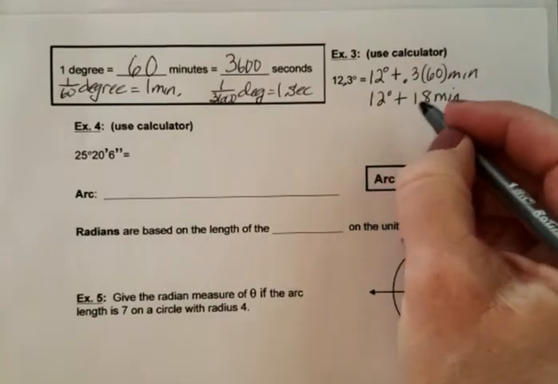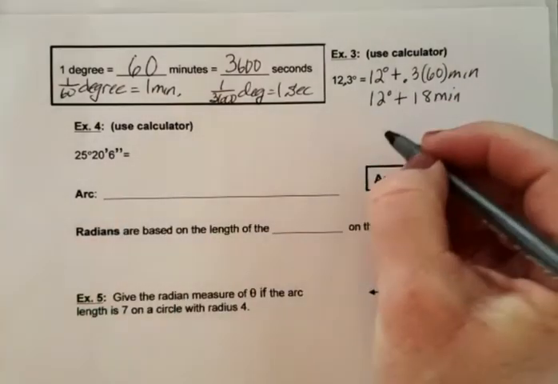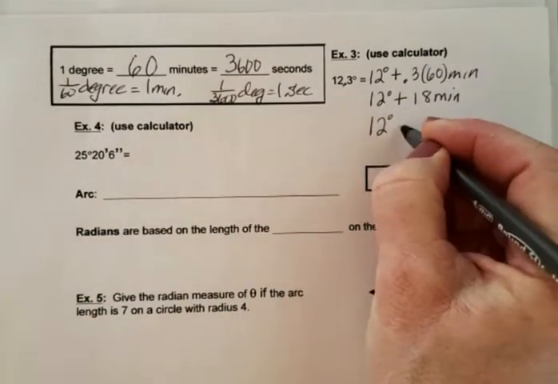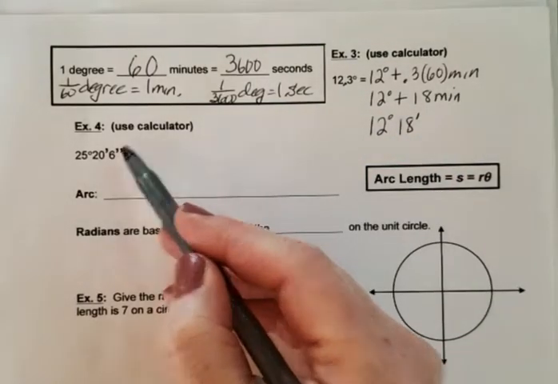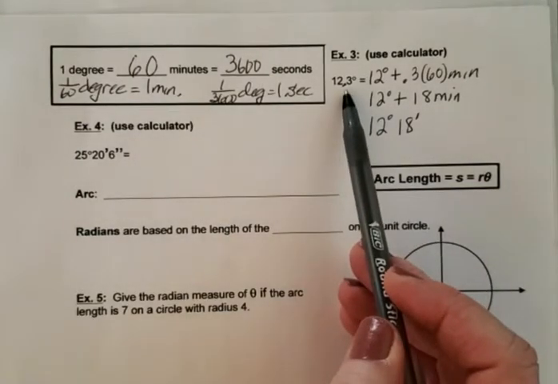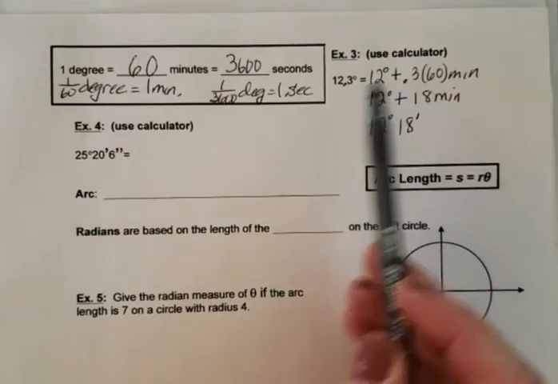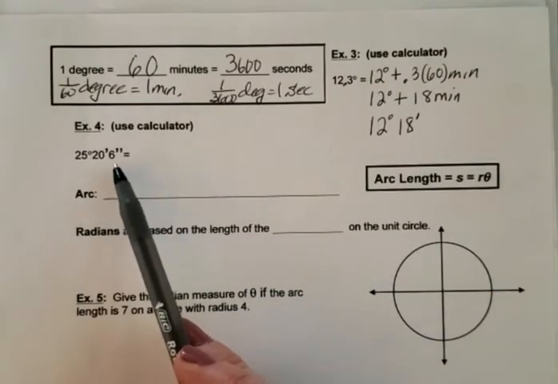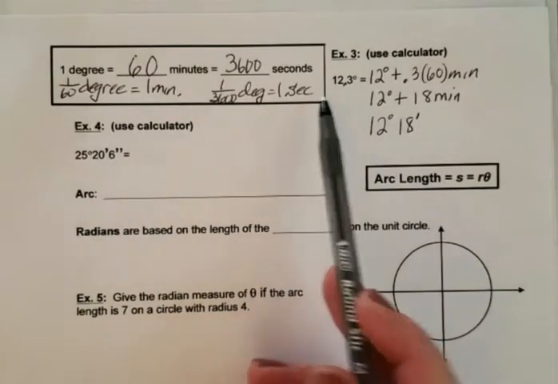So 12 degrees and 18 minutes. And the notation we use for minutes are these little, looks like little apostrophes, right? So 12 degrees and 18 minutes. One apostrophe for minutes, two for seconds. So let's go the other way. Let's go from decimal approximation for degrees, that's what we did here, into minutes and seconds. Now let's go from 25 degrees, 20 minutes, and 6 seconds into something with decimal approximations, going the other way.